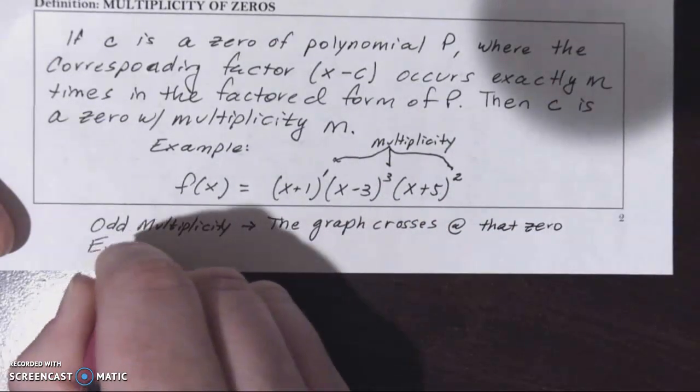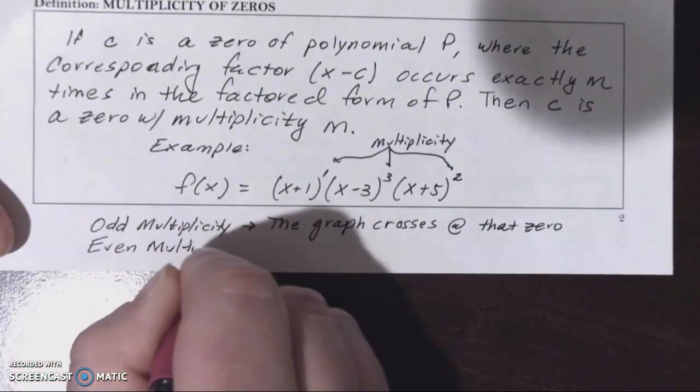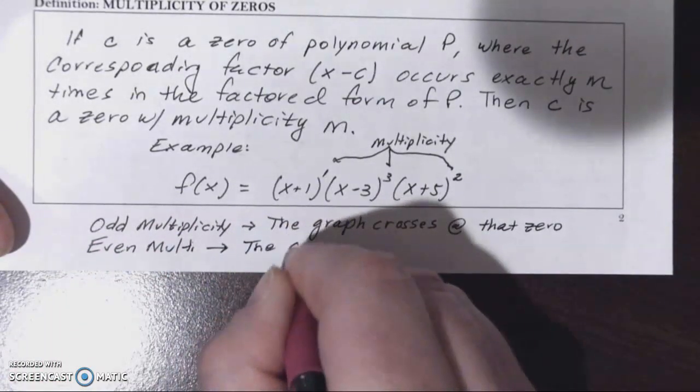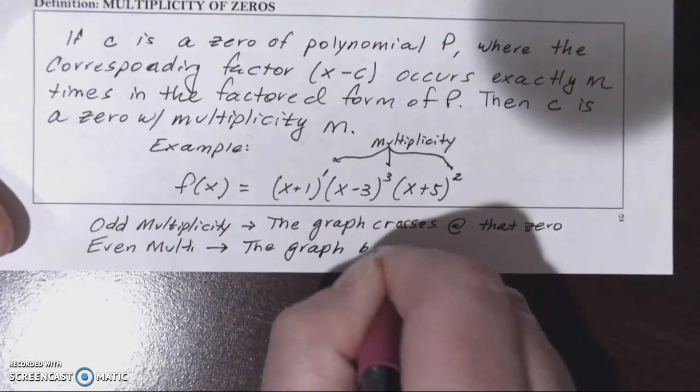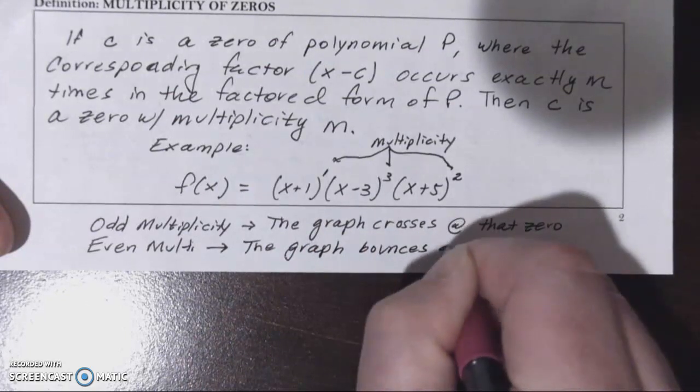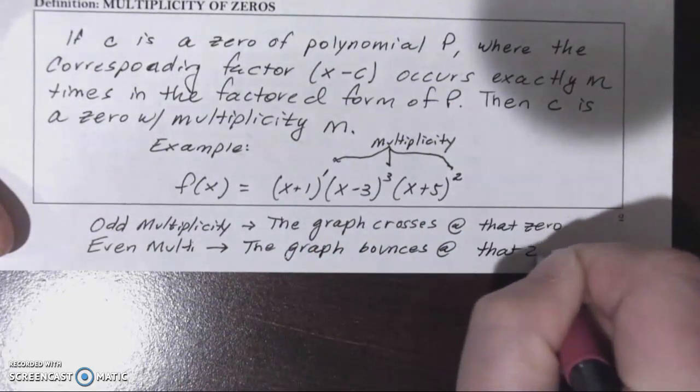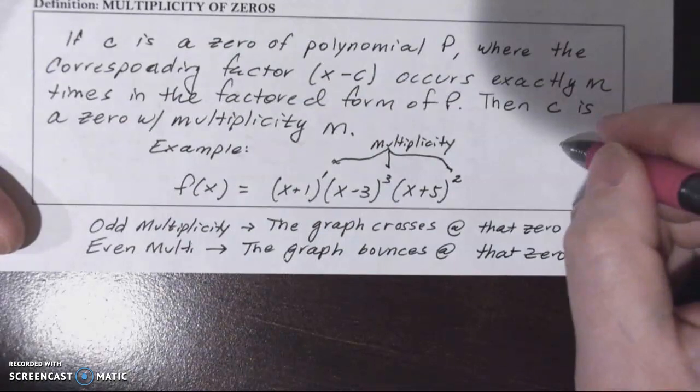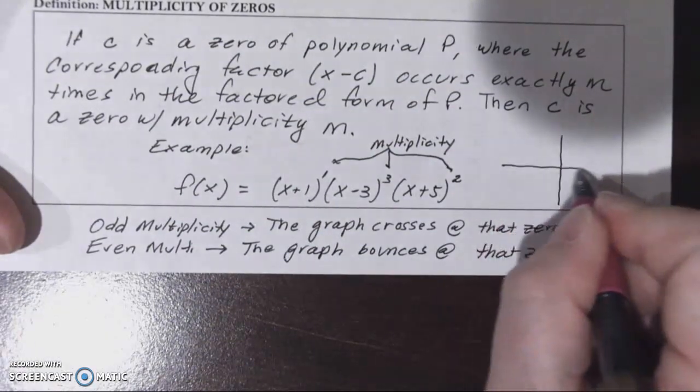If it is an even multiplicity, the graph bounces at that 0. And let's show you how that might look in this graph.